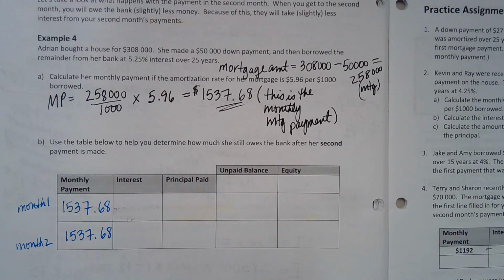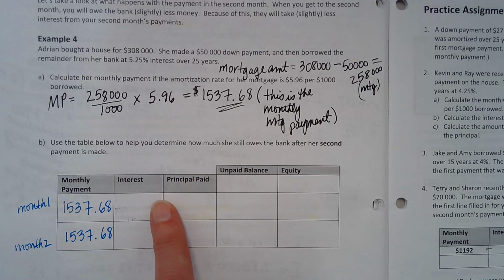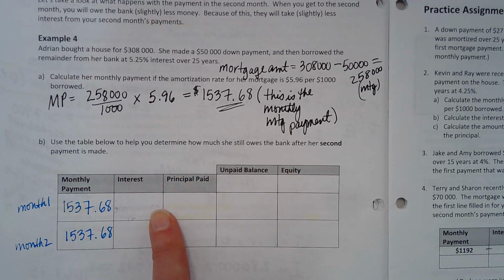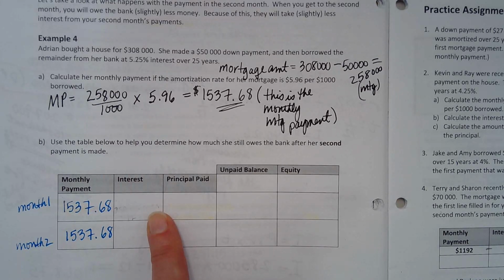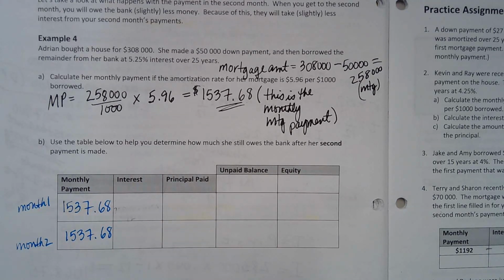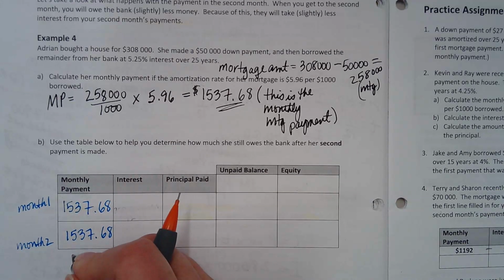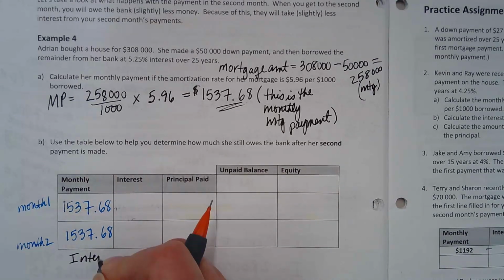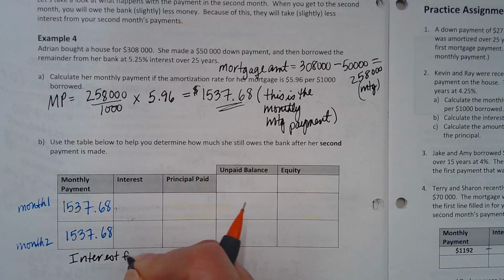Now, they're asking you for the amount of interest in month 1. We just did that together, right? It looks slightly different because I'm putting all my work in a cell. I'm going to work down here. We don't have a ton of room to work, but the interest for month 1.